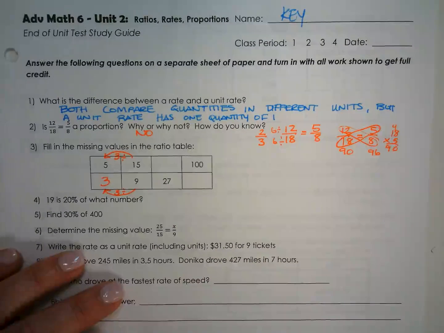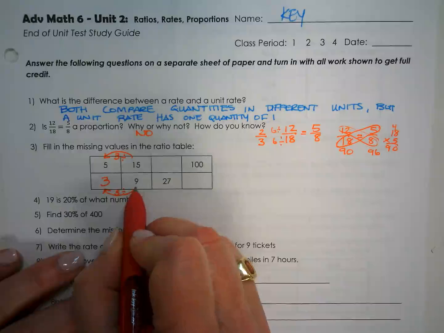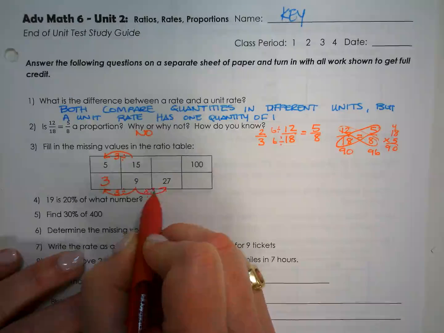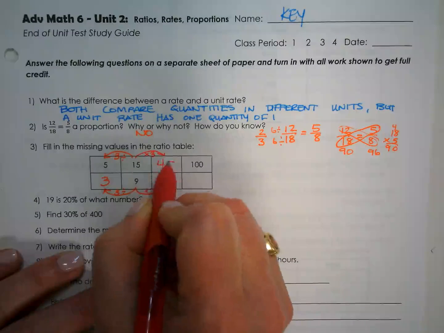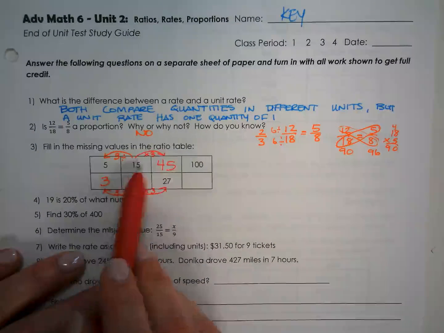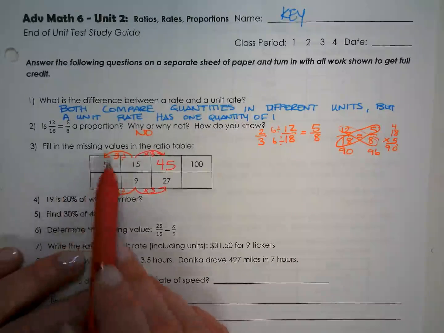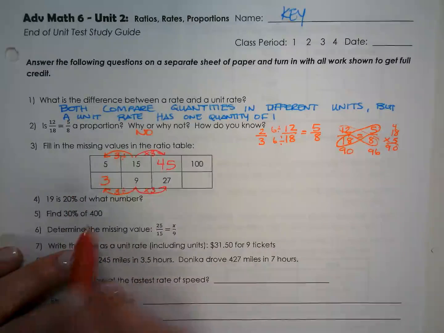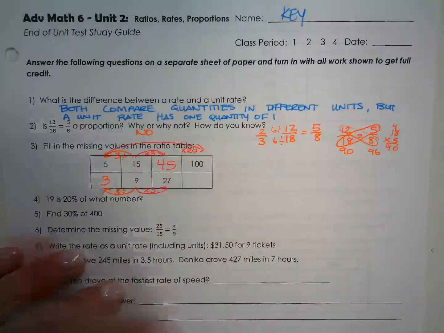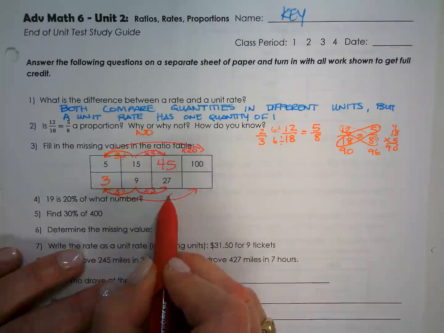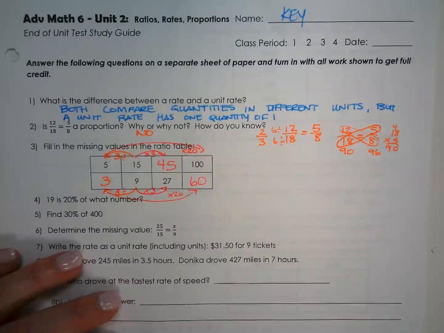Now we're going to work this direction. Since 9 and 27 happen to be compatible, I'm going to use that. 9 times 3 got me 27. 15 times 3 gets me 45. Now 15 and 100 aren't all that compatible, so I'm just going to come back to this original, the simplified version of our relationship. 5 times 20 got me 100. 3 times 20 gets me 60. And there you have it.